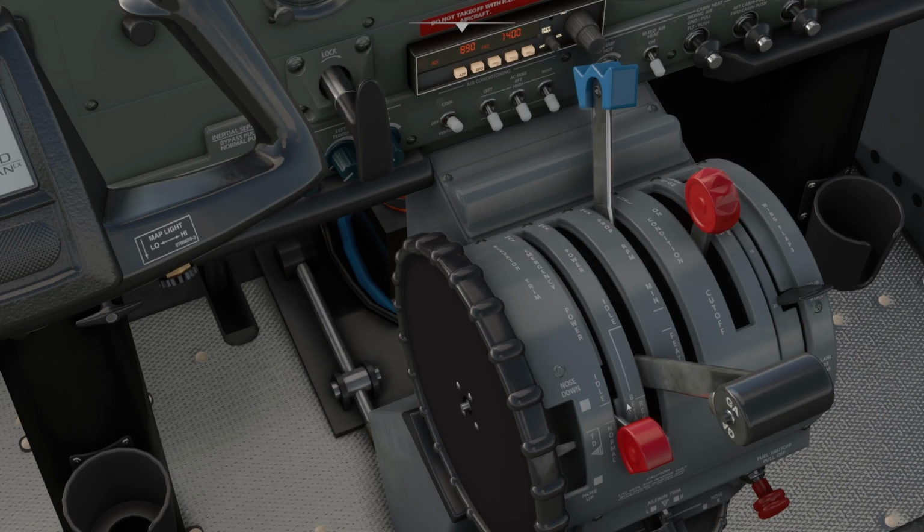Also notice that even though my throttle is all the way down to full idle, there's an area behind that, and that's to move the throttle into reverse. So we'll be looking at that as well.